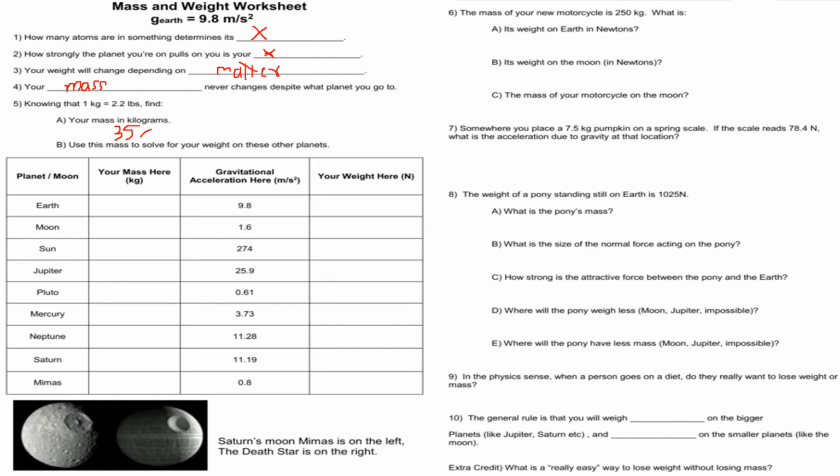You need to multiply it by 2.2 to get pounds.